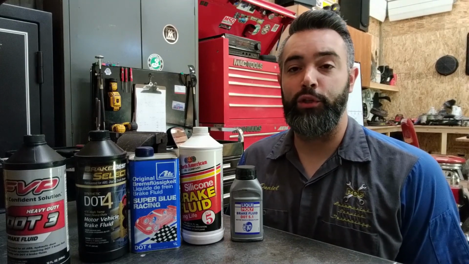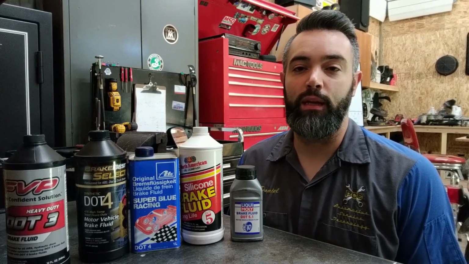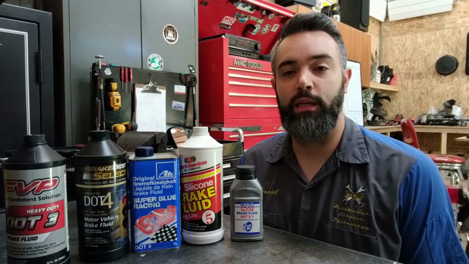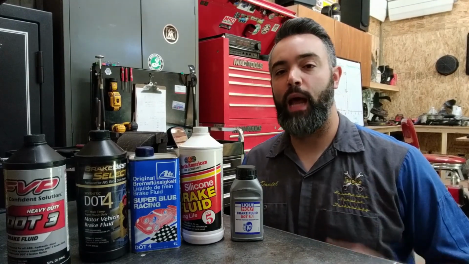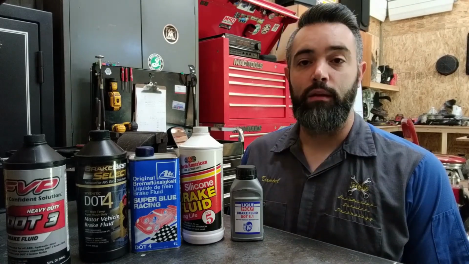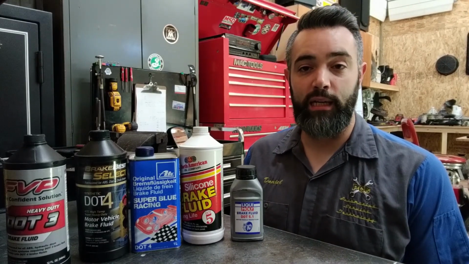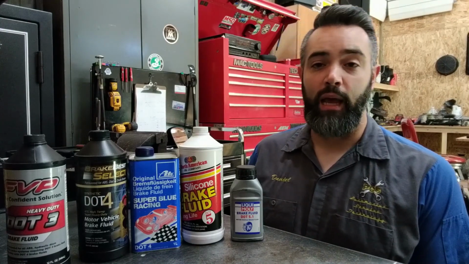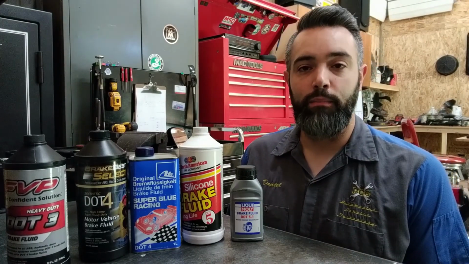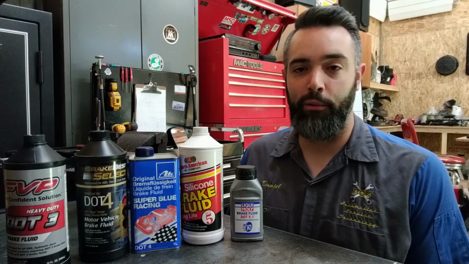Hello and welcome to the topic of brake fluid. Today we're going to discuss some of the differences between different fluids and what can happen to brake fluid over time. The brake fluid needs to be designed to withstand low temperatures, high temperatures, and have lubricating properties. Most systems are glycol based.